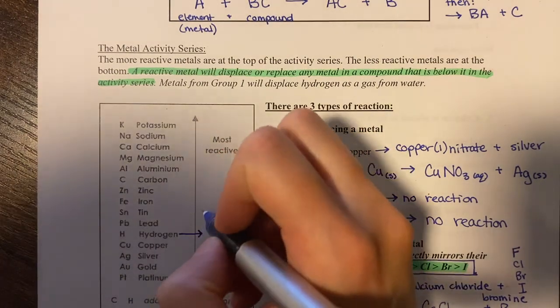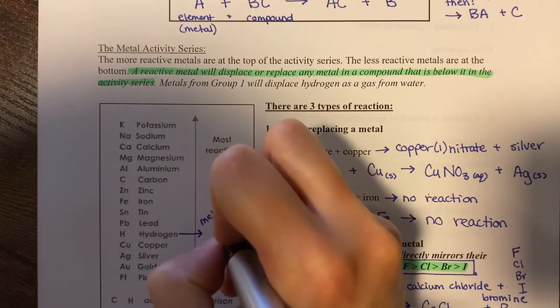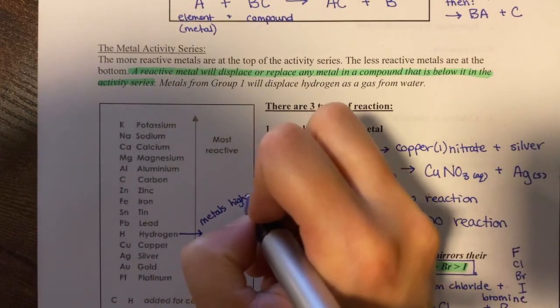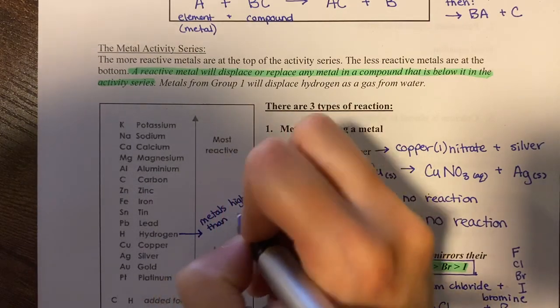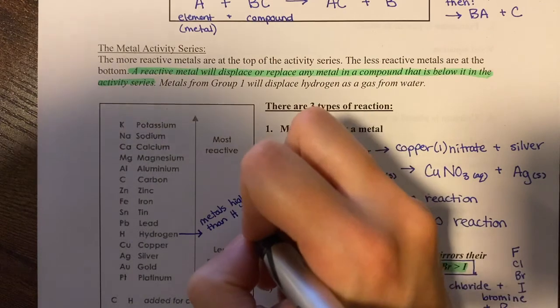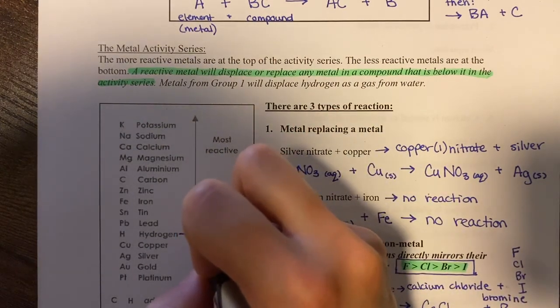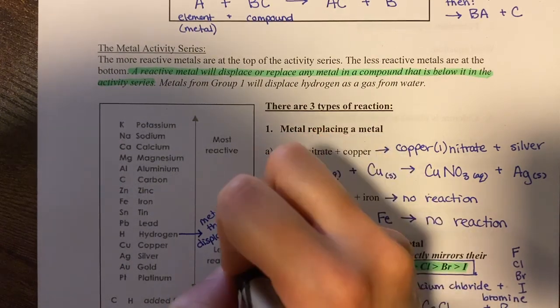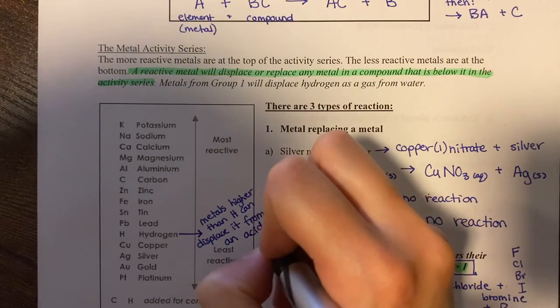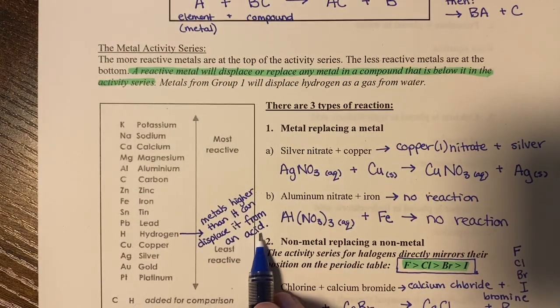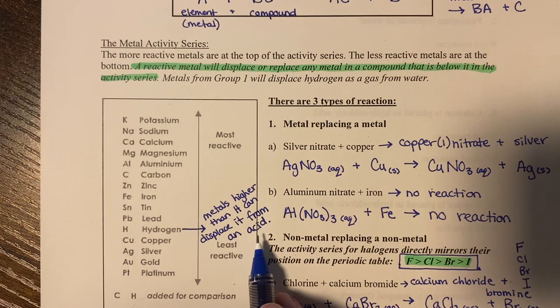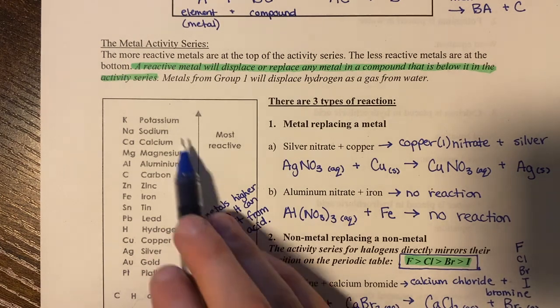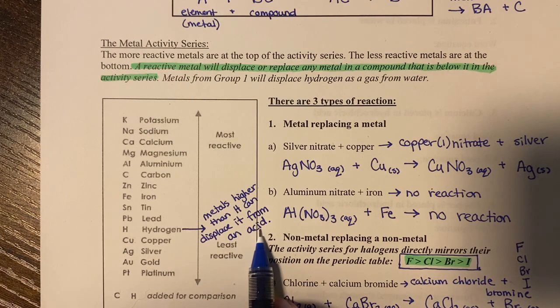Anything above, so metals higher than hydrogen can displace it from an acid. So an acid is a compound that contains hydrogen. So this would be like nitric acid, hydrochloric acid, hydrofluoric acid, all kinds of acids. So anything higher than hydrogen on the list can replace hydrogen from an acid.